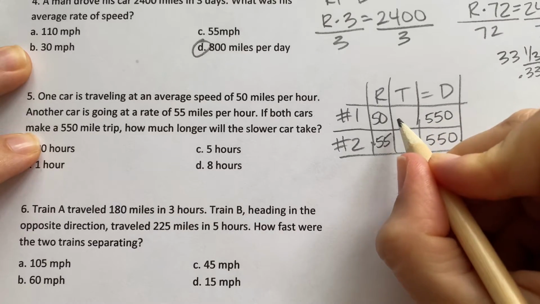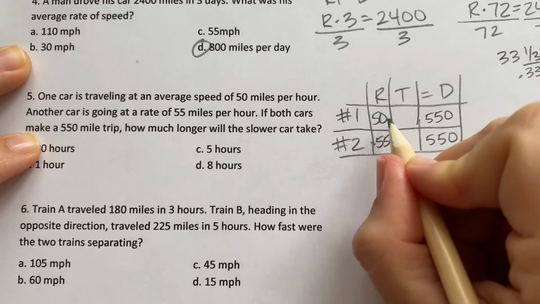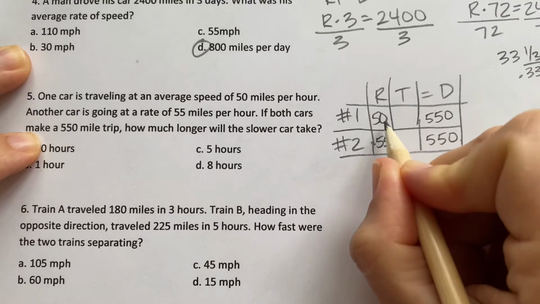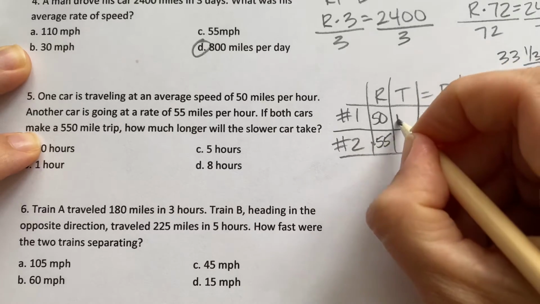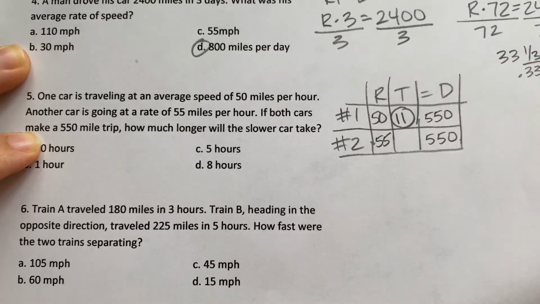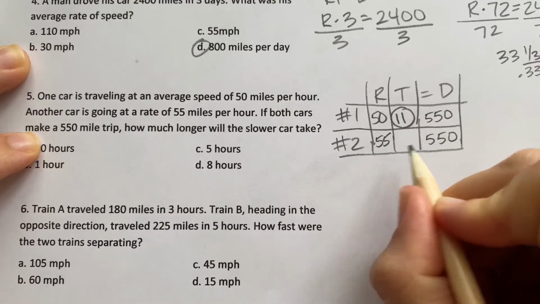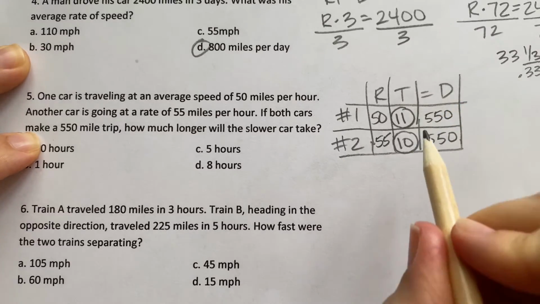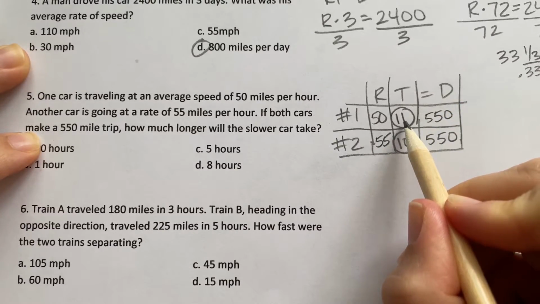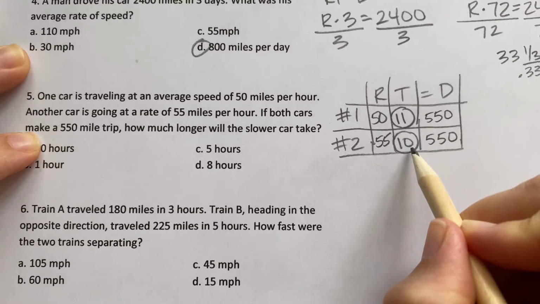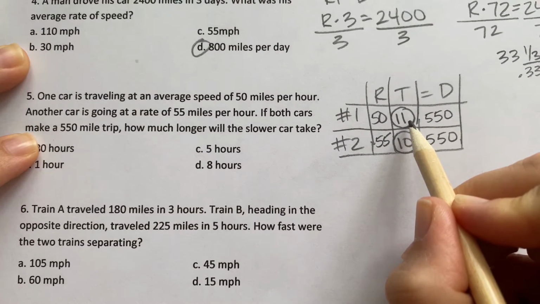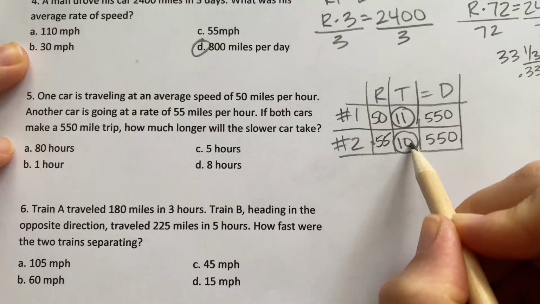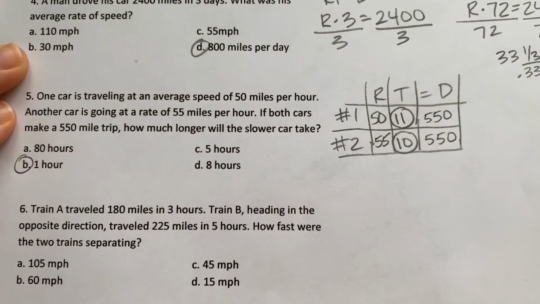So with both of these, we are looking for the time. Now when you do your division here, because you end up dividing 550 by 50, that would get you 11 for this one car. And when you do 550 divided by 55, you get 10 hours. So this car is going slower. It's taking longer than this car, and the amount of time that it's behind would be 1 hour. It is a 1 hour difference between this car and this car. So your answer would be Bravo.